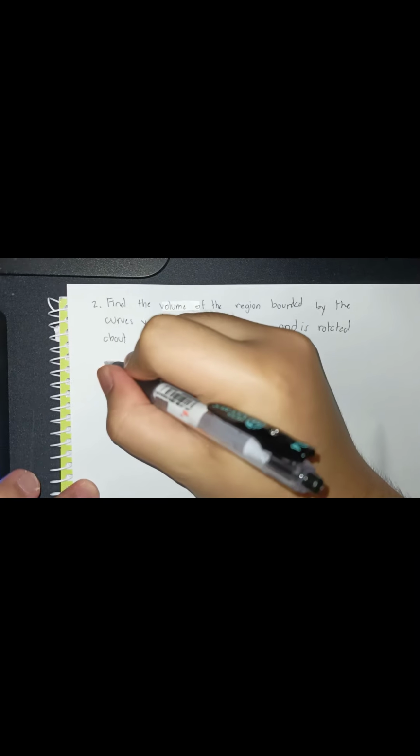Hello everyone, so now this is an example of a shell method. Find the volume of the region bounded by the curves y equals x to the 4th power, y equals 12, and x equals 2, and is rotated about the x-axis. Let's graph.